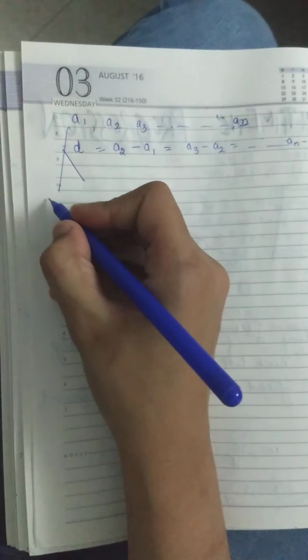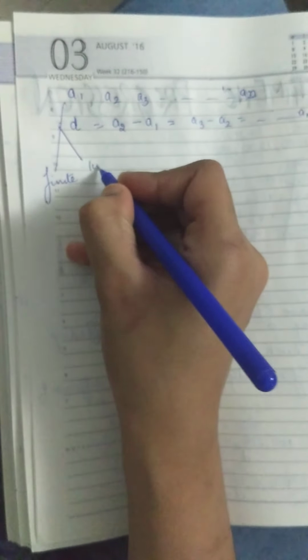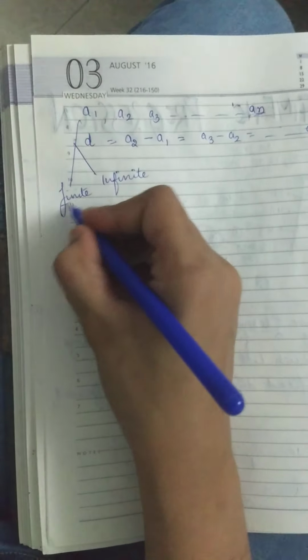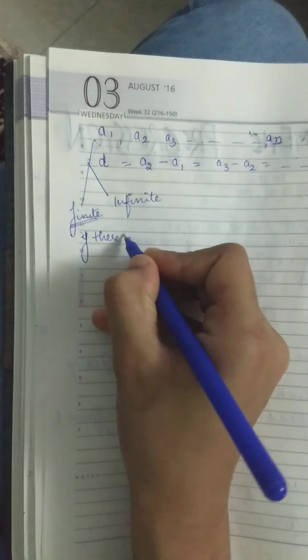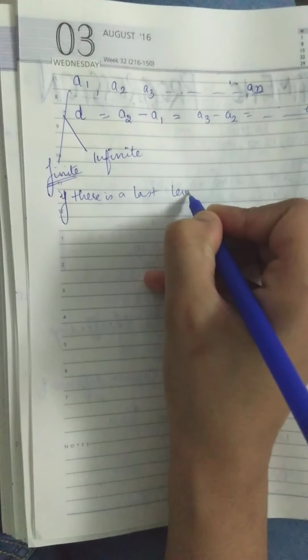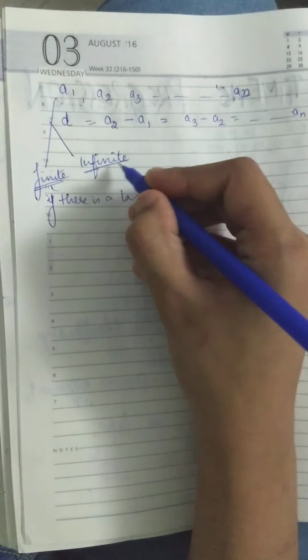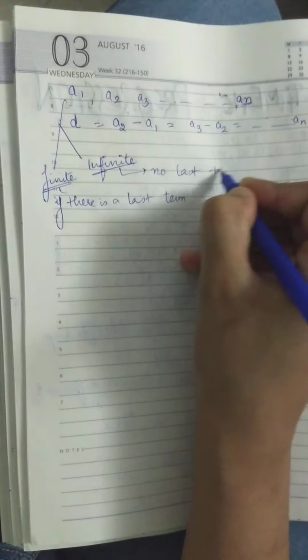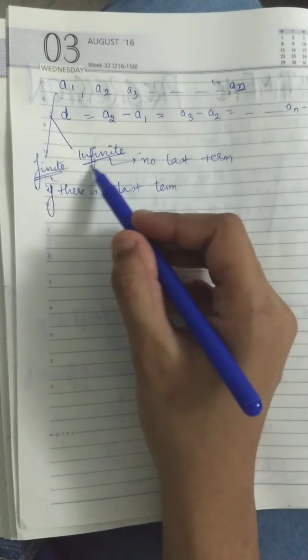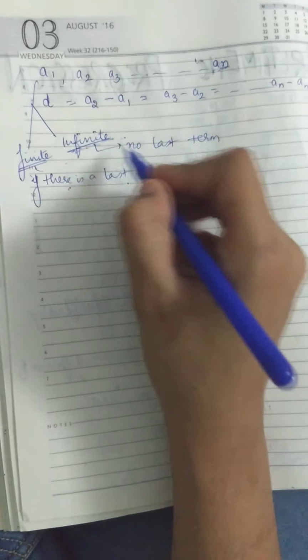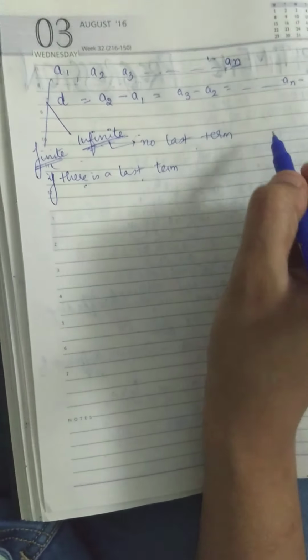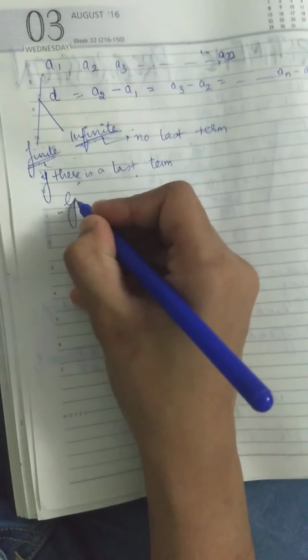These series can be of two types: finite and infinite. What do you mean by finite? That we can count the number of terms in the list. If there is a last term in a series, then it is known as a finite series. And if there is no last term, it is counting till infinity, then we say it is an infinite list. So a finite list has a last term, but an infinite list does not have a last term.